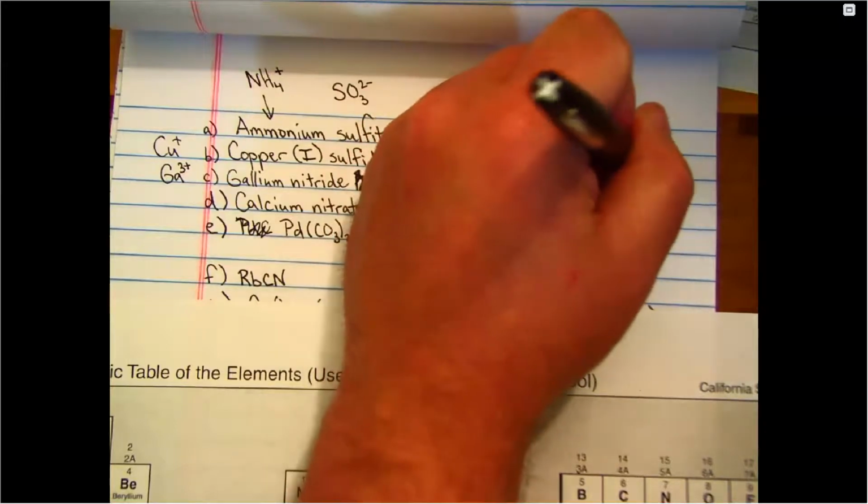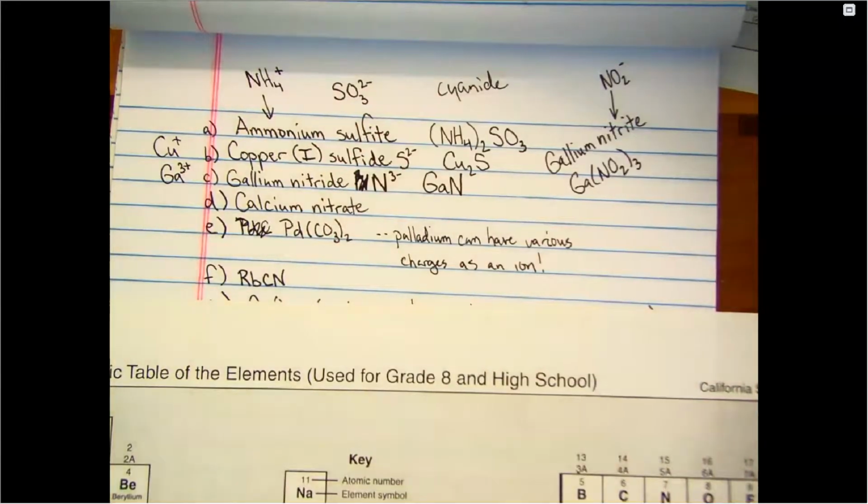So gallium nitrite would have to have 3 of those nitrites along with the 1 gallium 3+. So does spelling count? Sometimes it has to, all right? Because 1 letter can make a huge difference in the formula that we're talking about.